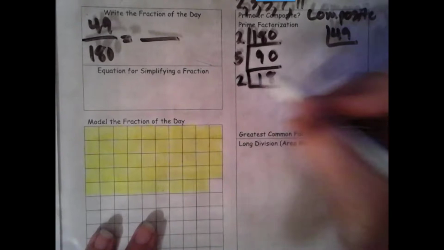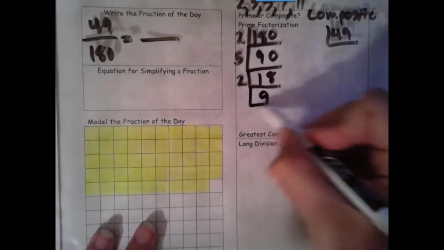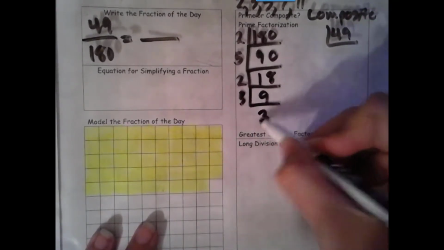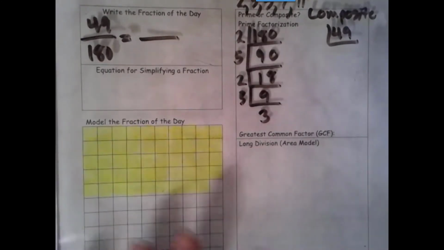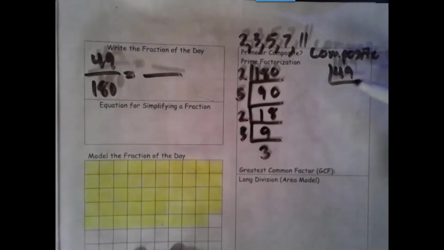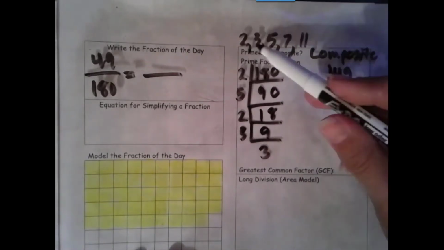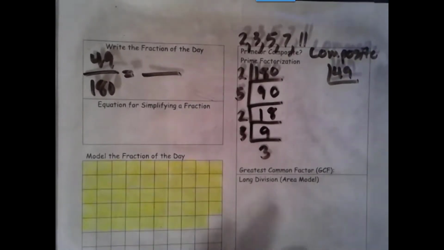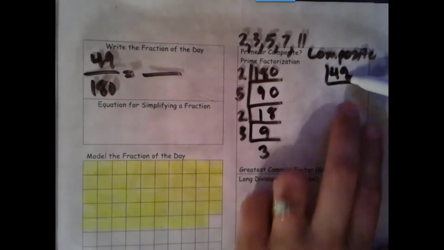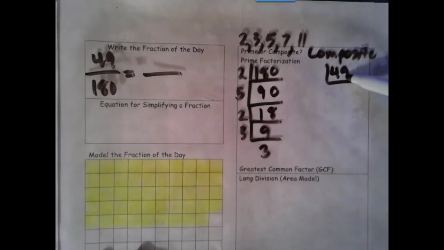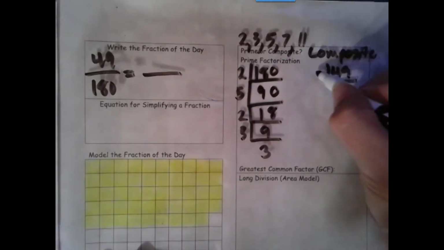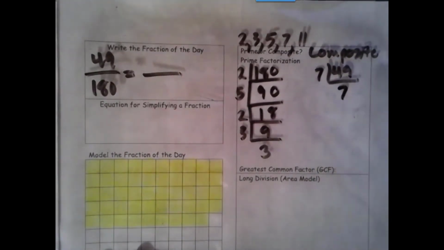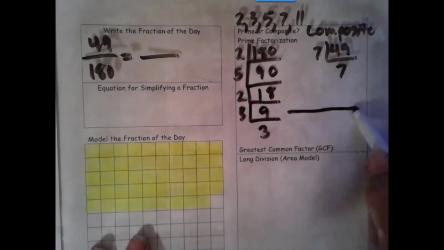18 is even, so I can divide by 2. And then 9 I can divide by 3. I get 3. When I get to a prime number, I'm done. Let's look over here. Well, it's not even. I can't divide by 2. So I try 3. 4 plus 9 is 13. That's not a multiple of 3, so 3 won't work. It doesn't end in a 0 or 5, so 5 doesn't work. But 7 does. 7 times 7. 49 is a perfect square. We get to a prime number, we are done.